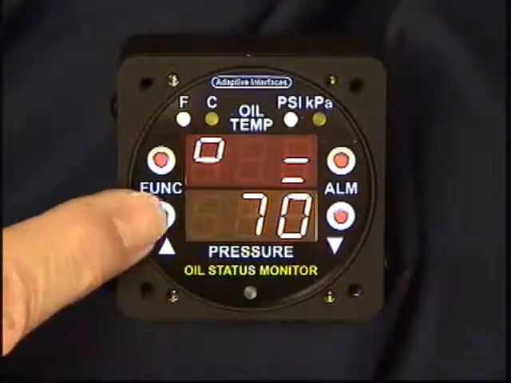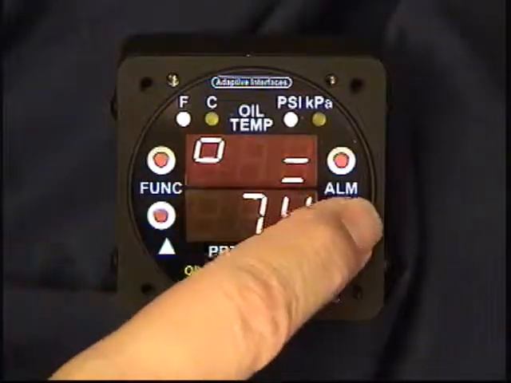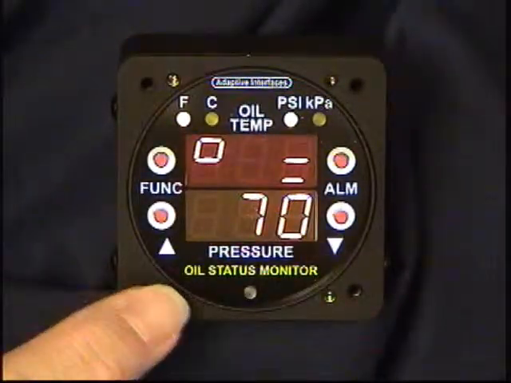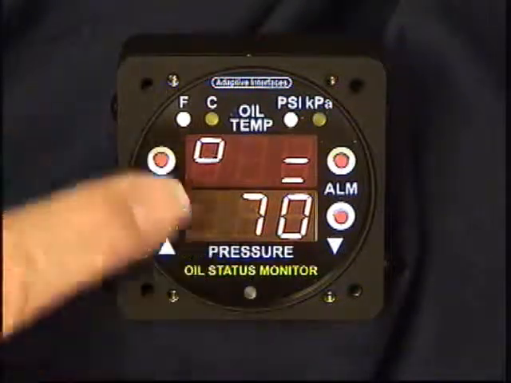Right now it's set for 70 degrees. That can be changed in 1 degree increments. We'll go ahead and just leave it at what it is and go on to the next function.